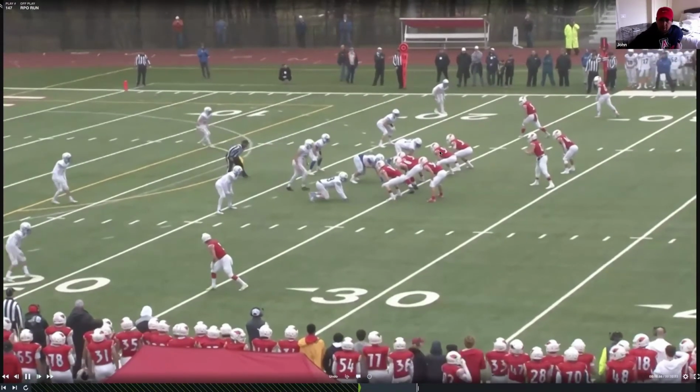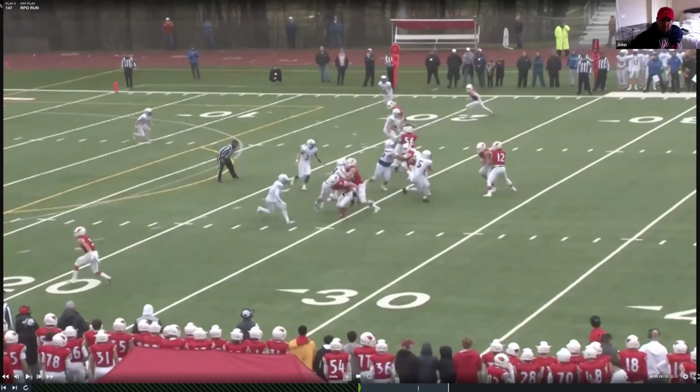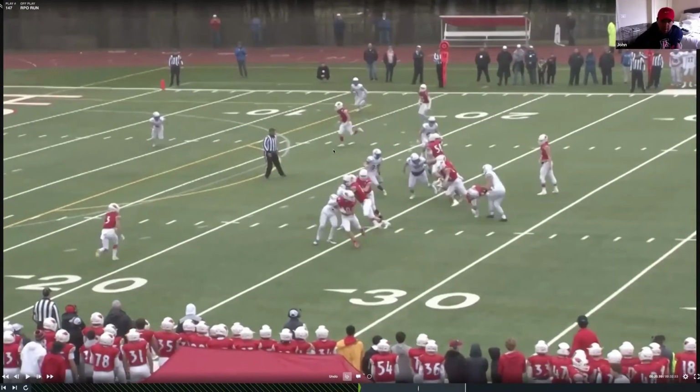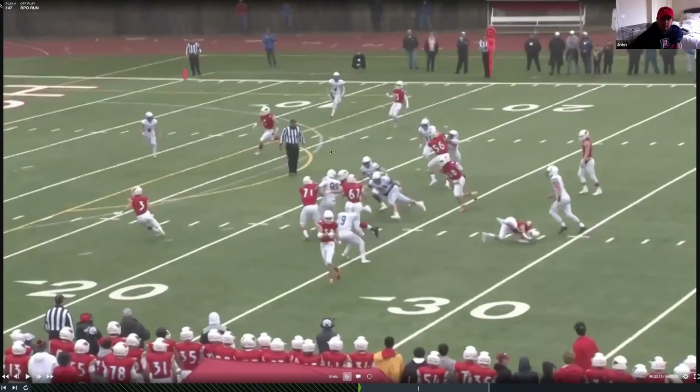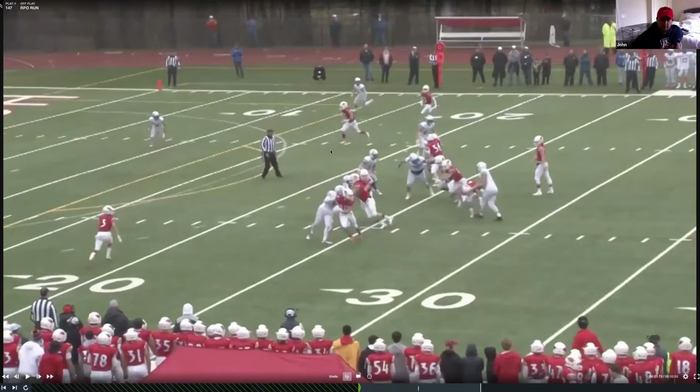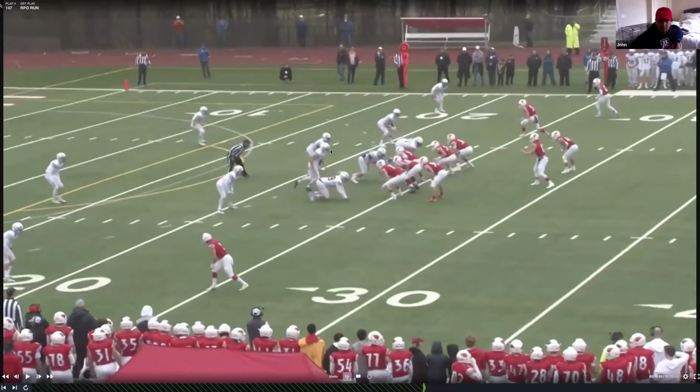Out of a 2-back set, we're releasing him for a play side RPO. It expands this whole thing out a little bit, where now he can cut it back inside. And again, just tagging something front side or backside that's slow to it, and it's helped our running game inside.